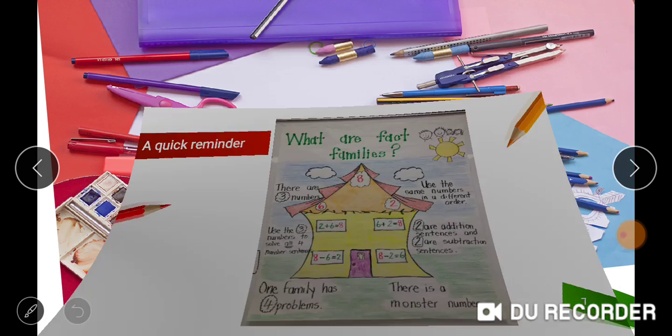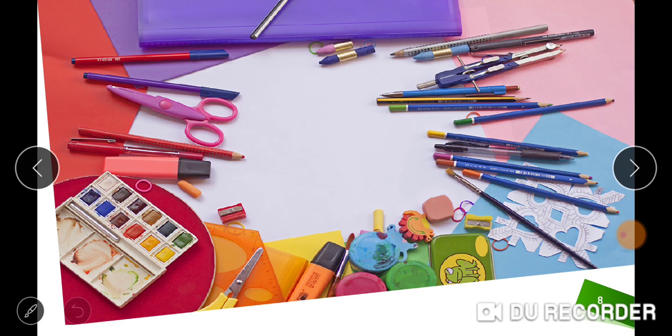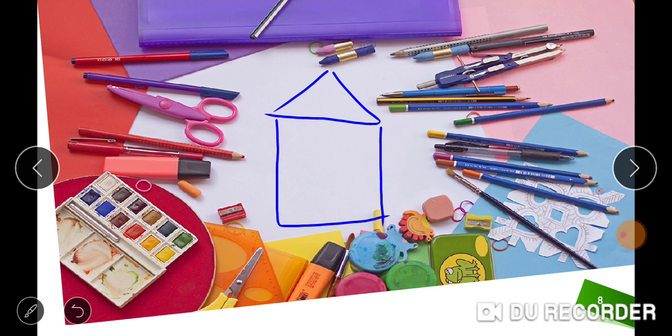Okay, so before we go, I want us to quickly draw a fact family house. All right, pick up your pencil and let's draw. First, you draw a triangle. Next, you draw a square below. No, a rectangle below. Now you draw the door.